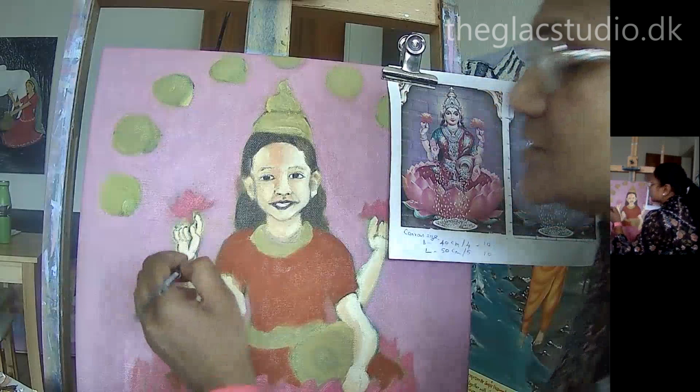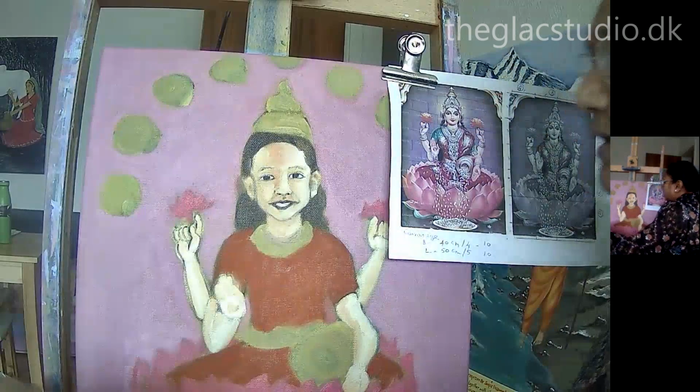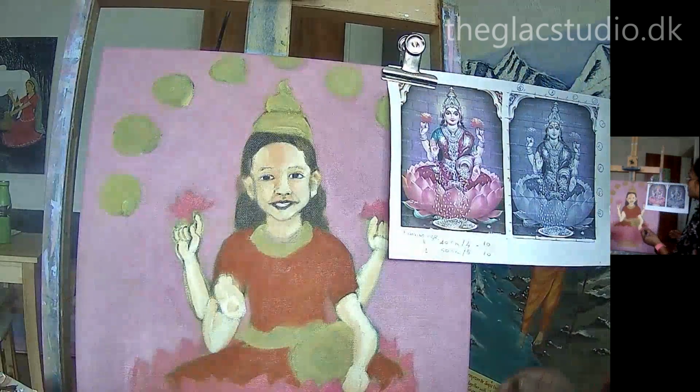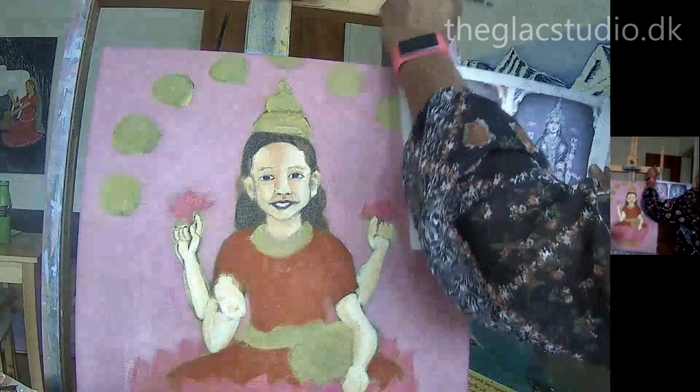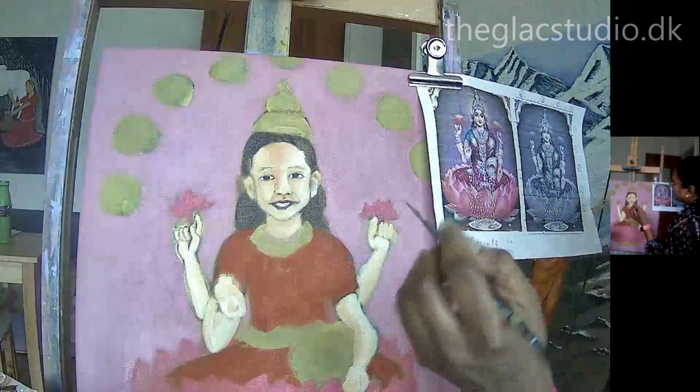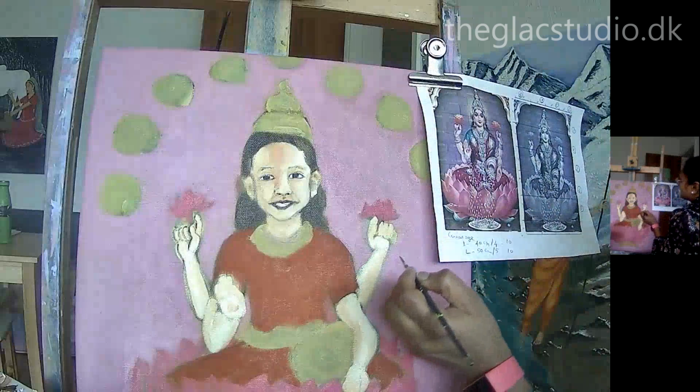So we have the contours here. Let's do the contours of all the other hands and then come back to blending them in.